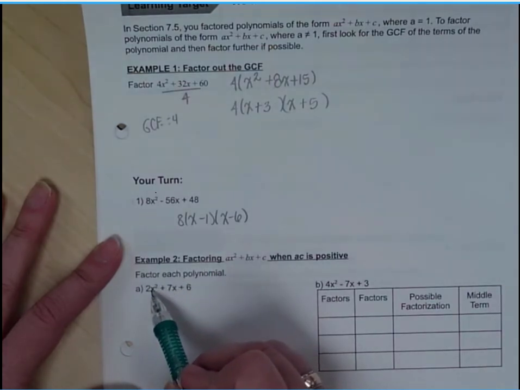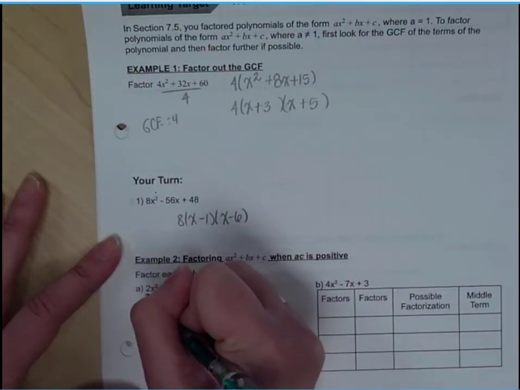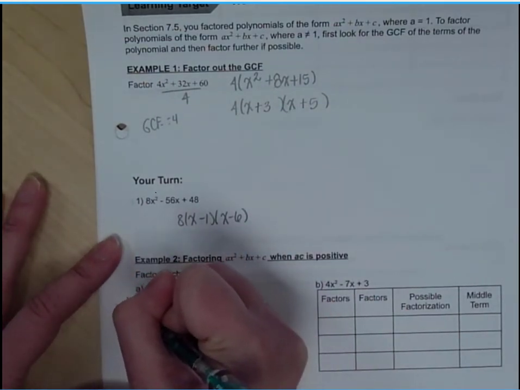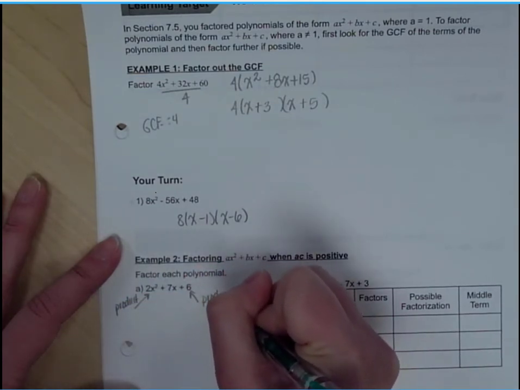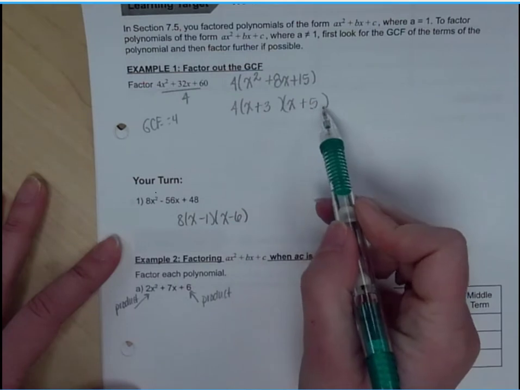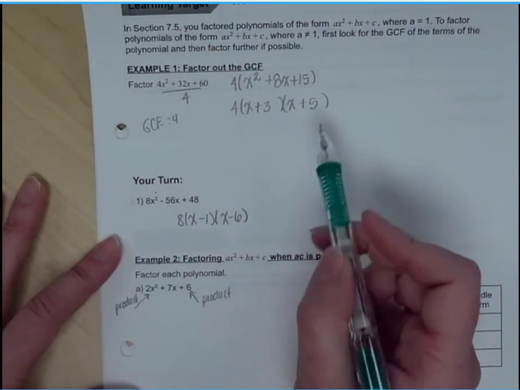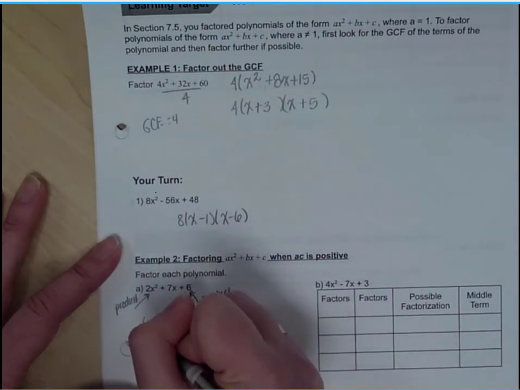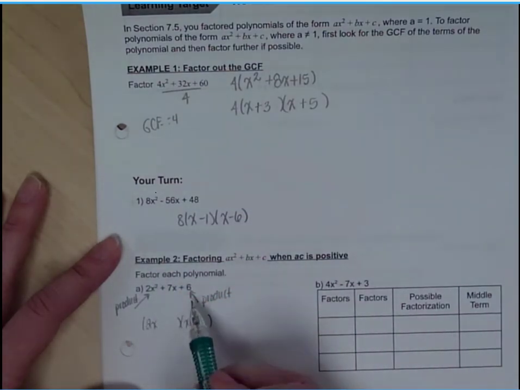So if I look at 2x squared, I know I'm going to need to have a 2x and an x, because I'm going to need to find the product of this one and the product of this. So this is where the 15 came from, 3 times 5. So I know to start off, I'm going to have something that looks like this.